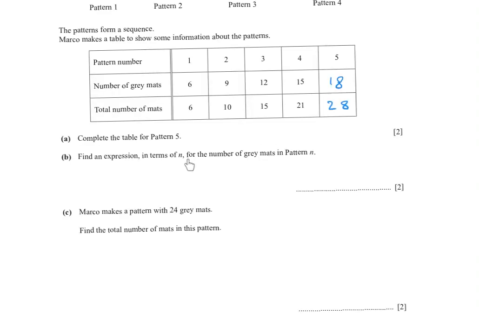Find an expression in terms of n for the number of gray mats in the pattern. The number of gray mats each time increases by 3, so the nth term equals 3n plus or minus a number. How to find this number? Put n equal 1, so 3 plus what equals 6? 3 plus 3, so the nth term is 3n plus 3.